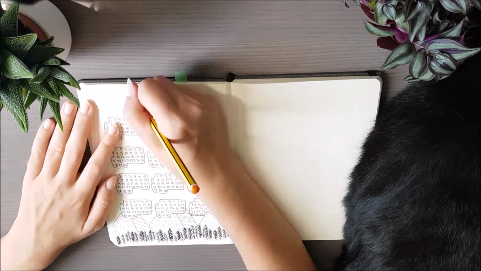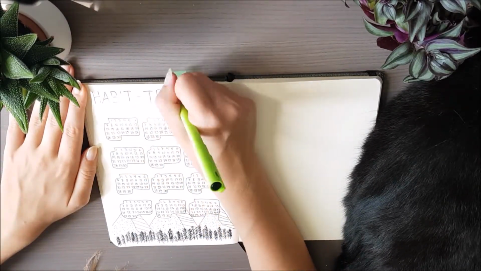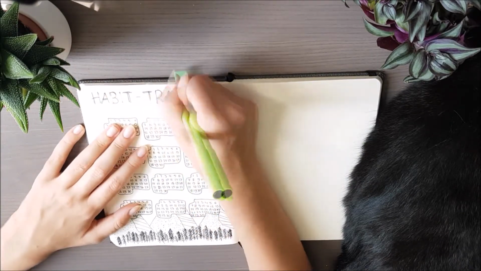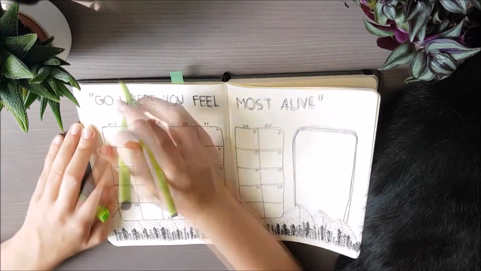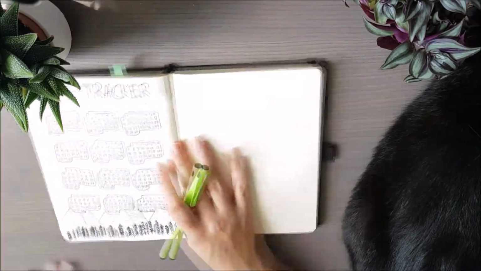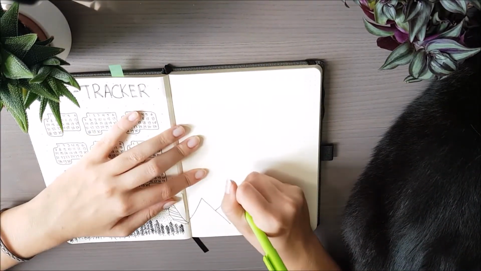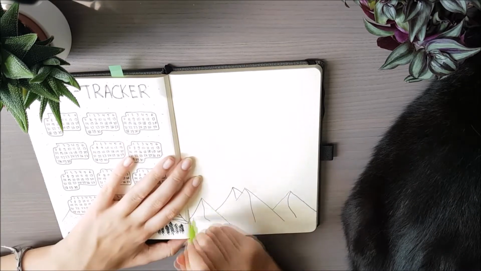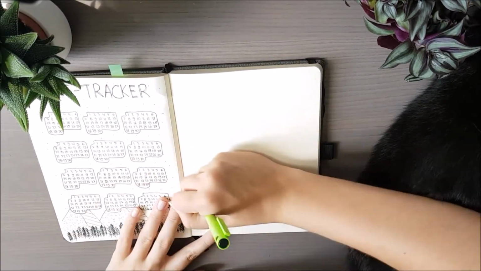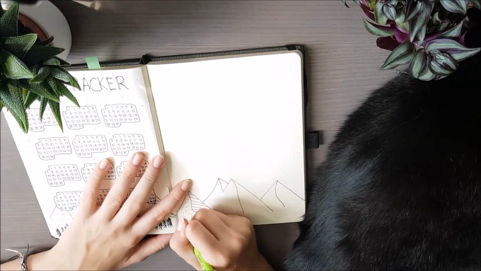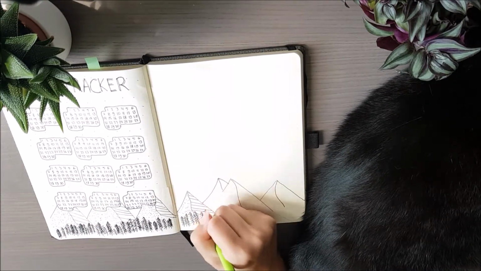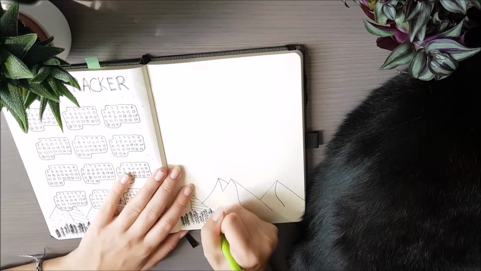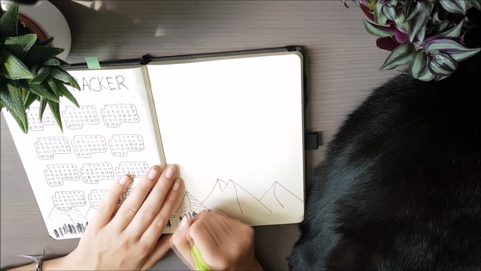For the right side of the page, I usually do my mood tracker, but me and mood trackers are just not going anywhere at the moment. Every time I miss a day or forget my journal, I think it just looks very ugly and I feel so bad about myself, so I decided to skip it in this bullet journal setup to figure out something for the future, but not for this video.